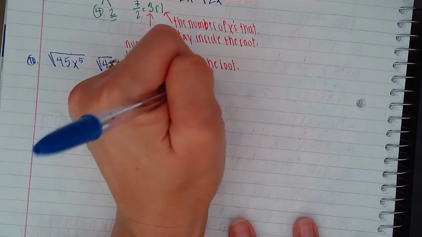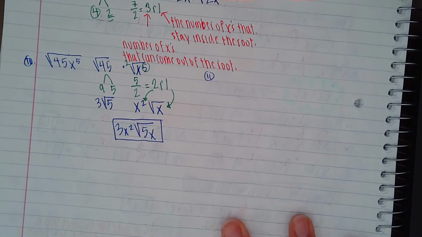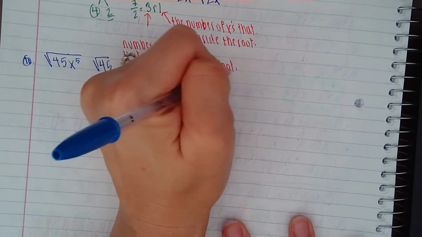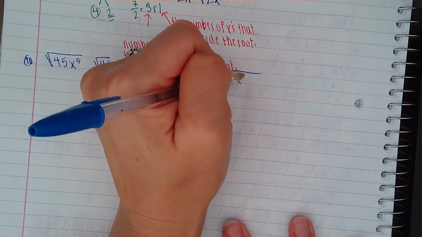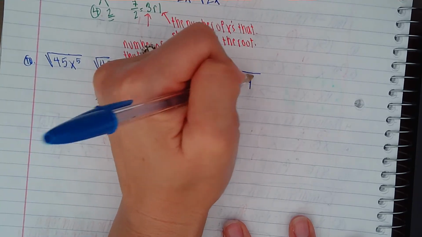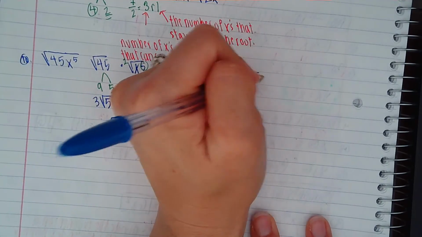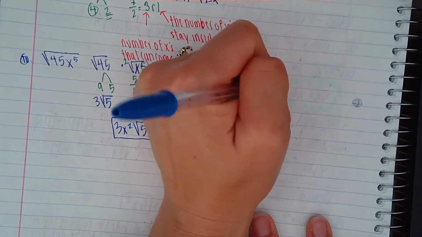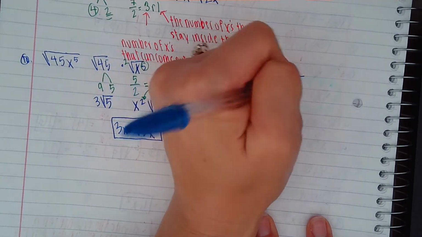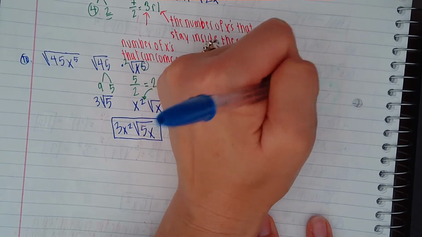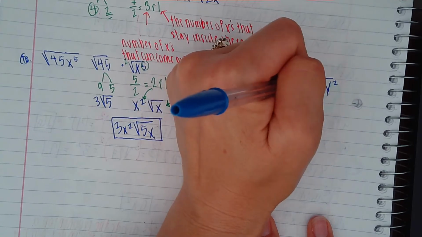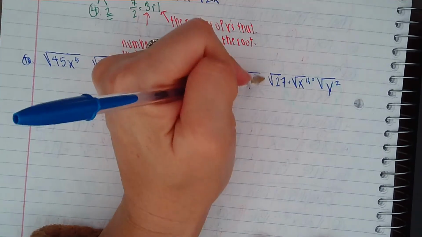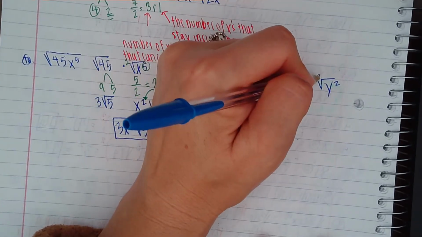Okay, let's try number 11 over here. And we will do the square root of 27 x to the 9th, y to the 2nd. So we're going to take the square root of 27 times x to the 9th and y squared. And remember, all of these are raised to the 2nd power.